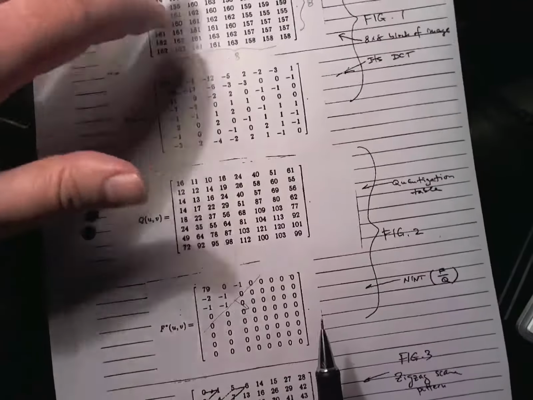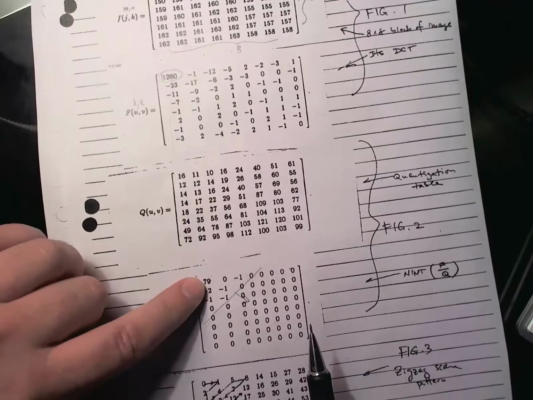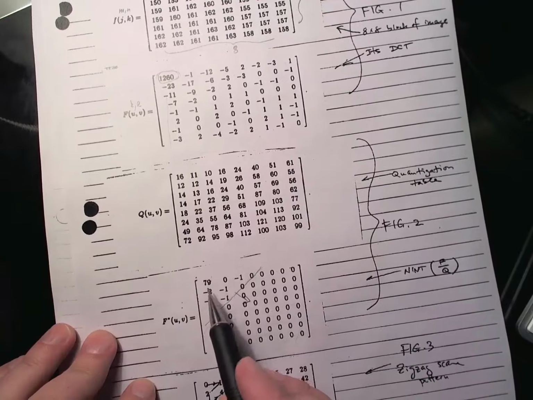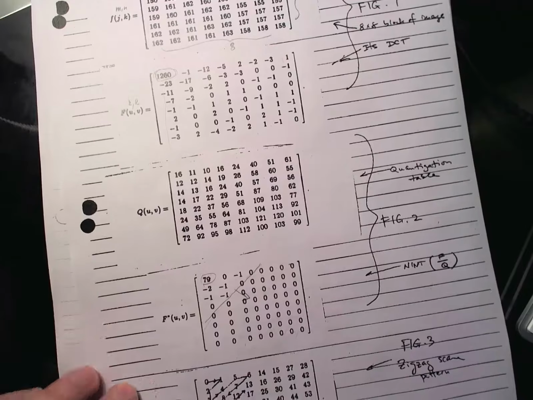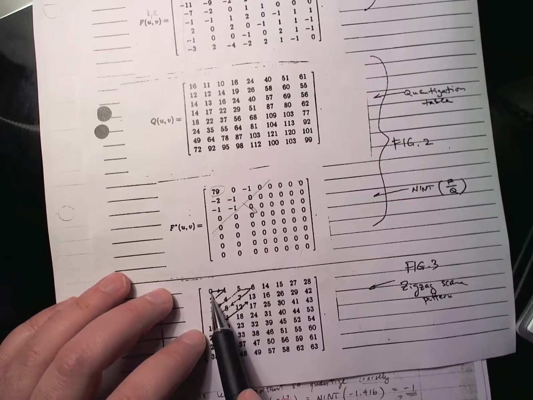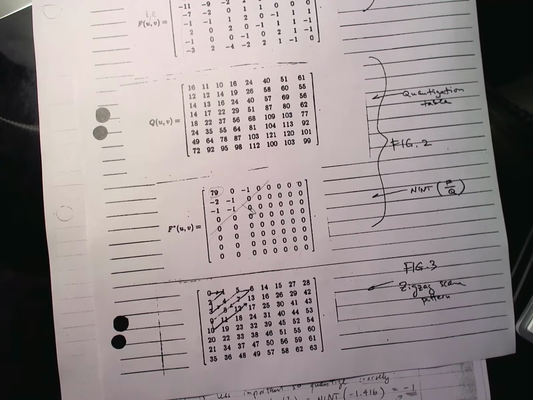Okay, so we've gone from a bunch of 64 pretty big numbers to just a handful of very small numbers. Well, one not so small, but we'll come back to that one. The next step is we need to arrange these into a computer file. Well, computer files are not two-dimensional. They're just a list of bits, a string of bits.